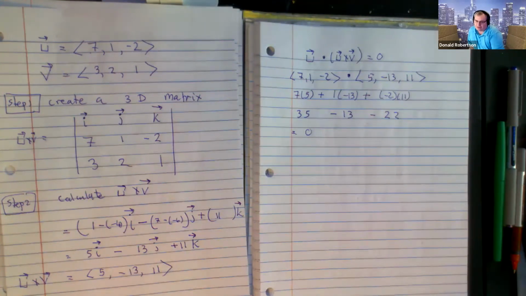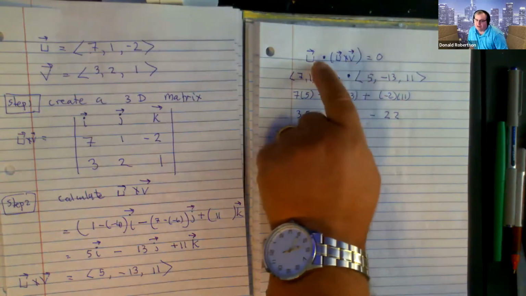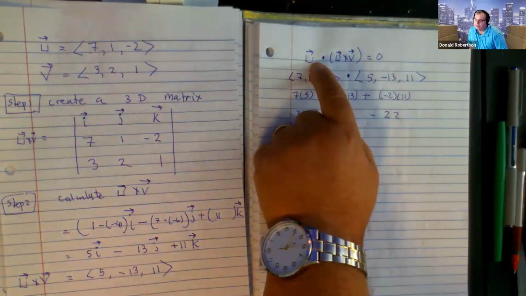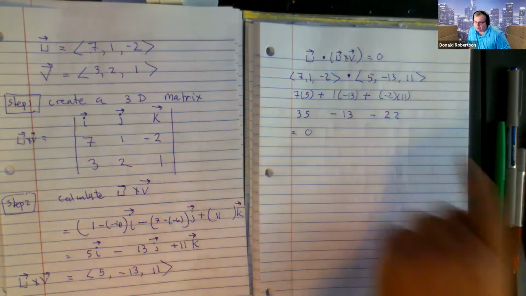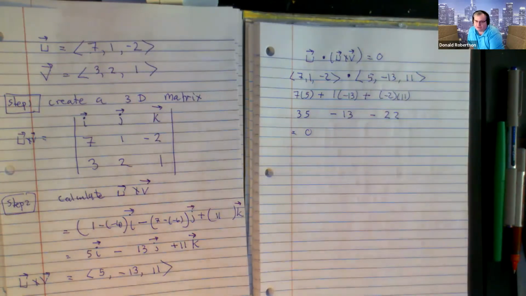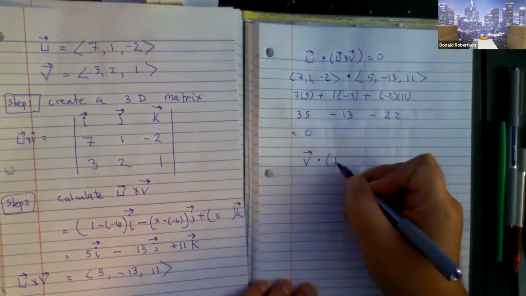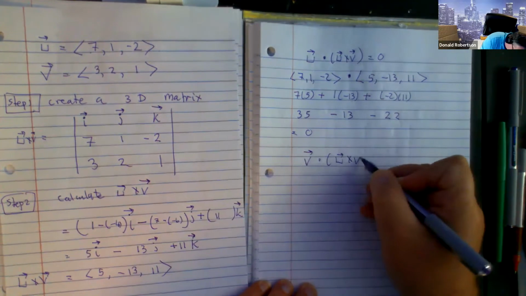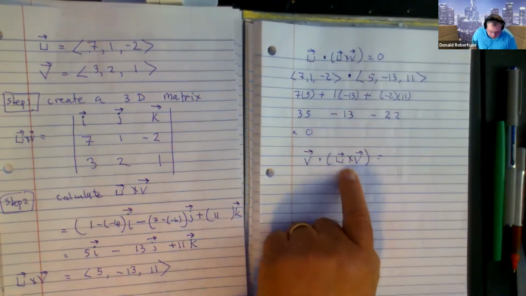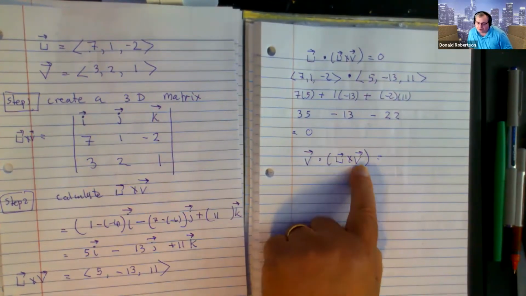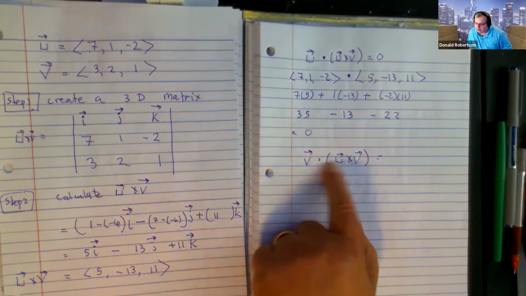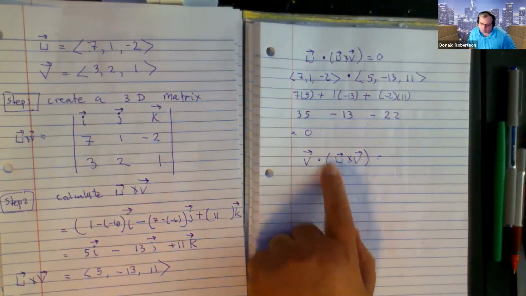Would you agree that this cross product is at right angles, orthogonal, to u? Right? If its dot product is 0, that's the case. Now, let's try it with V. If this cross product indeed is what we said it is, shouldn't this also be equal to 0, right? Because these two should also be orthogonal.